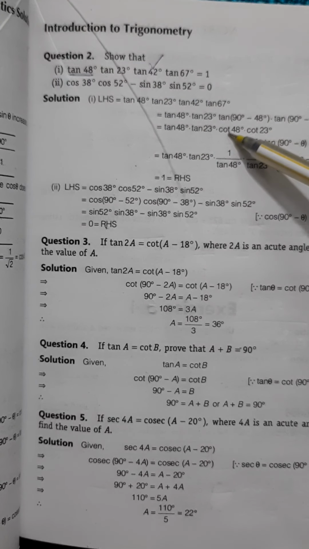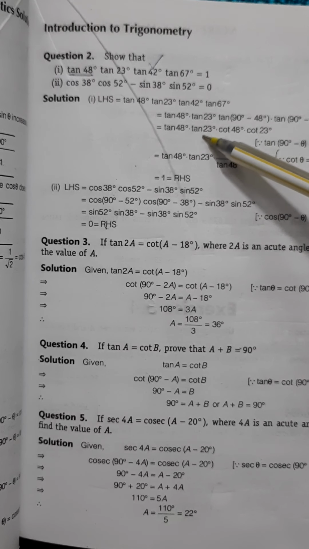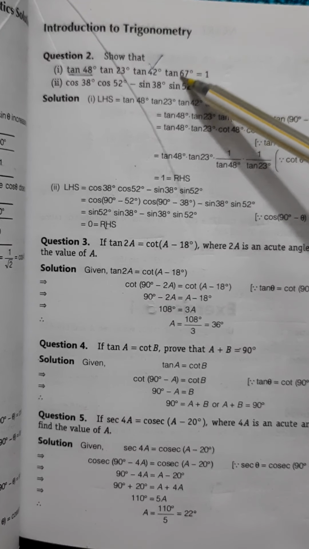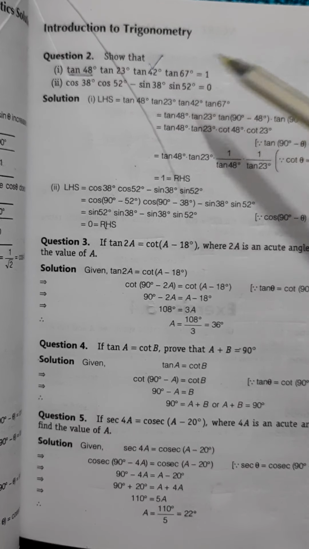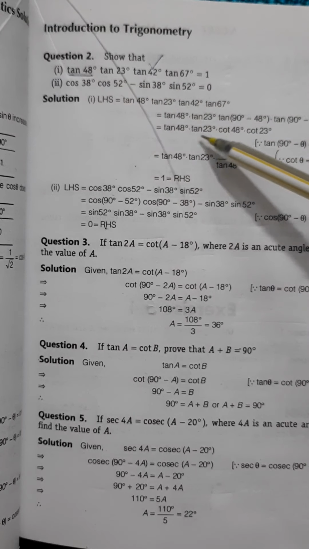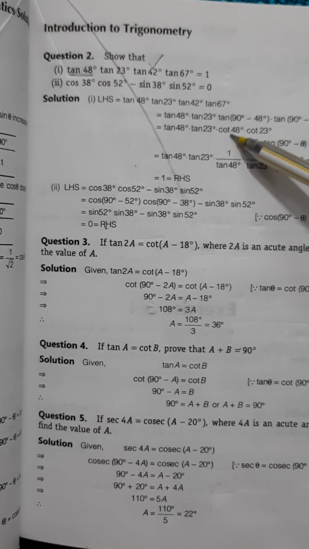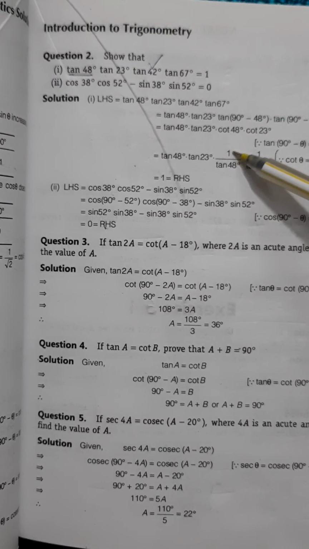After that, so cot 48 is here. Then tan 23 I have allowed as it is, and tan 67 can be replaced with cot 23 because complement of 67 is 23 and tan will get converted to cot. So we get cot 23. So tan 48 as it is, tan 23 as it is, tan 42 we have converted to cot 48 and tan 67 we have converted to cot 23. Now we know that cot is the reciprocal of tan. So this can be written as 1 by tan 48 and this is 1 by tan 23.